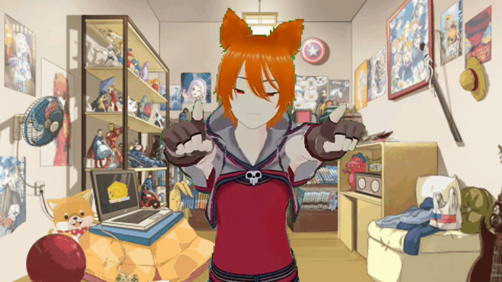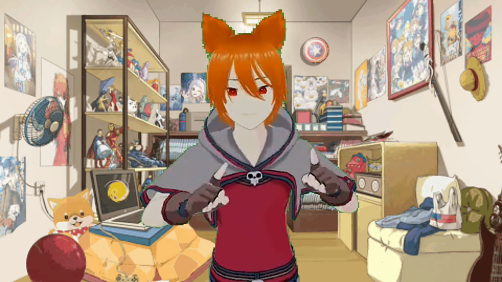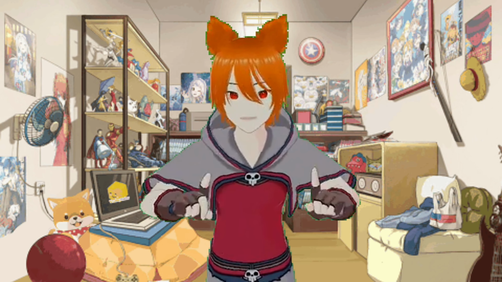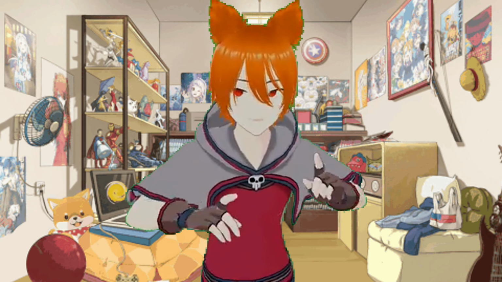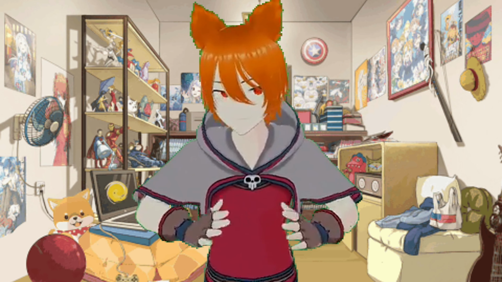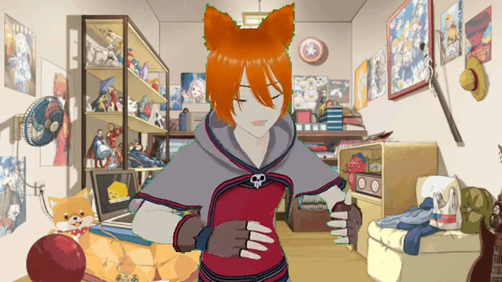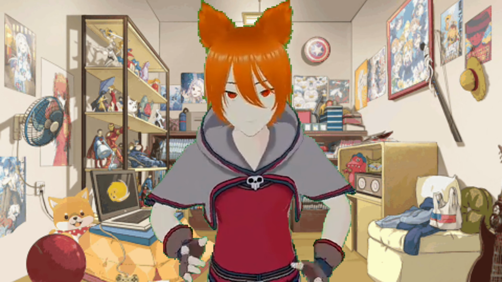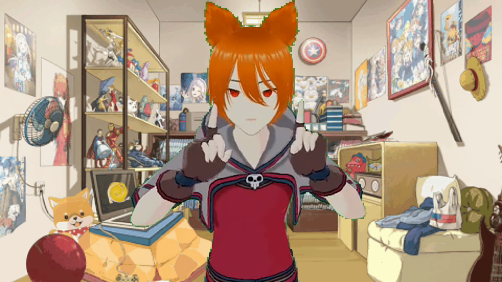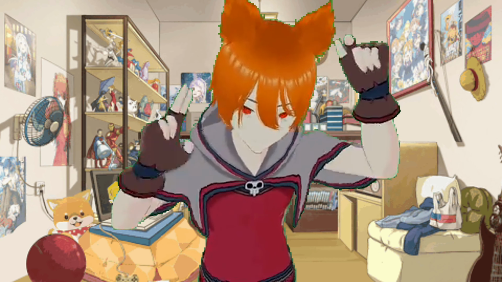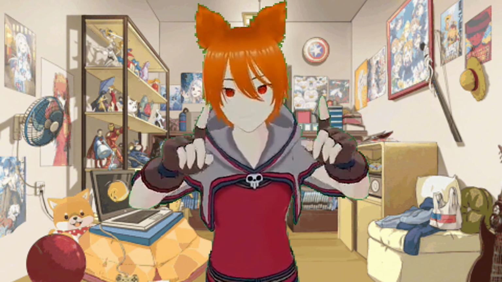Hello guys, I'm Okami Universe, and on today's video we're going to learn how to change your texture on your avatar. Now this can be hair texture, body texture, it doesn't matter as long as you have one very important app, and that is called Krita.